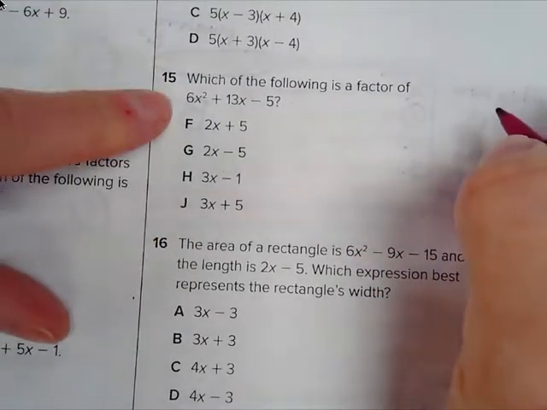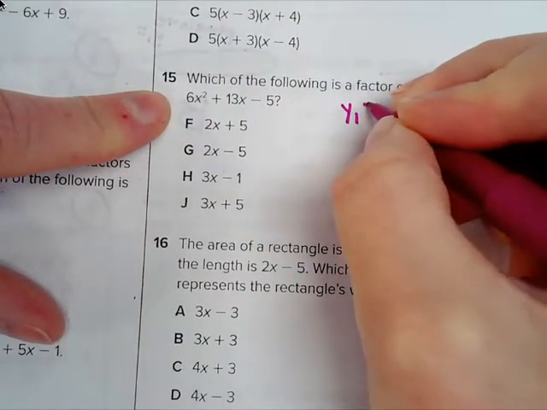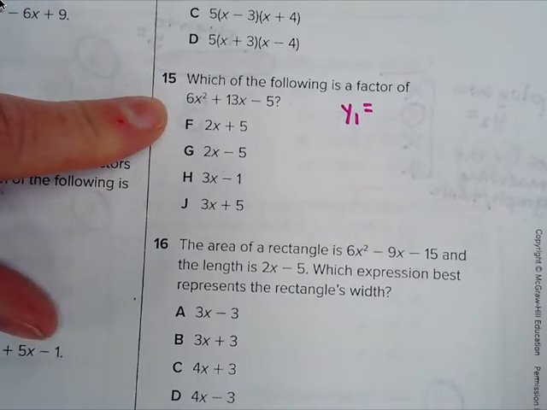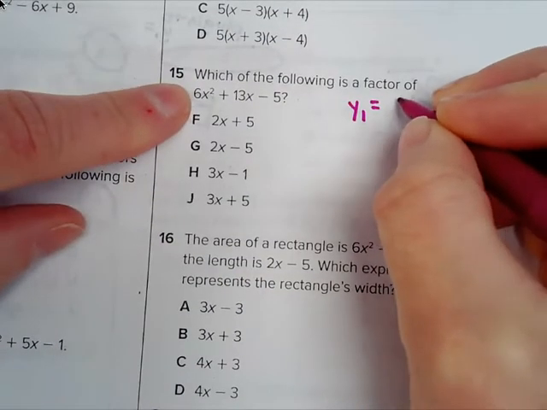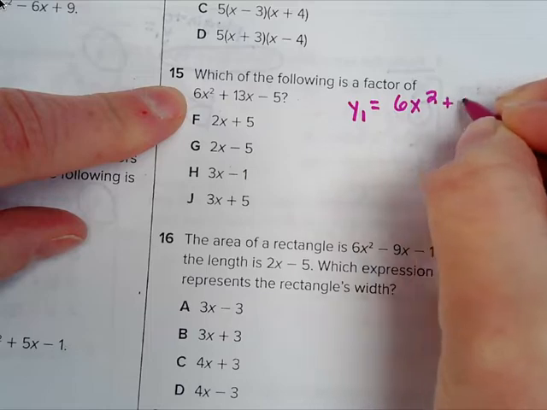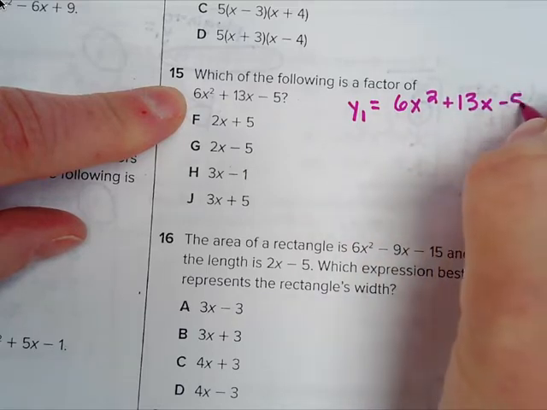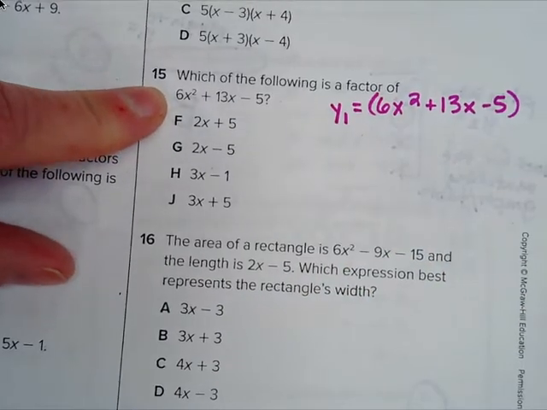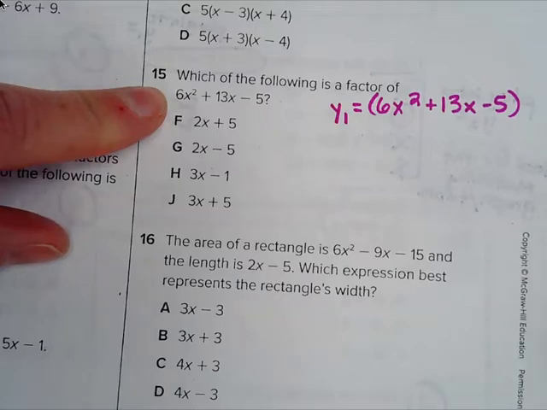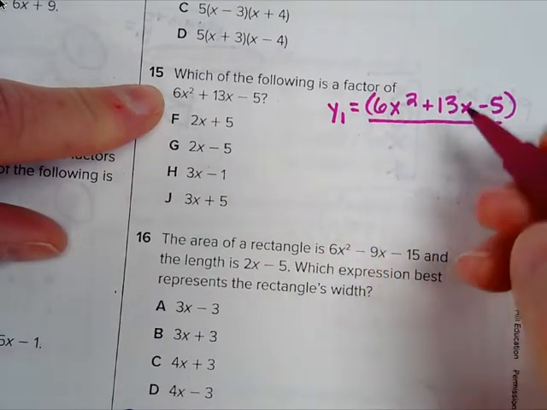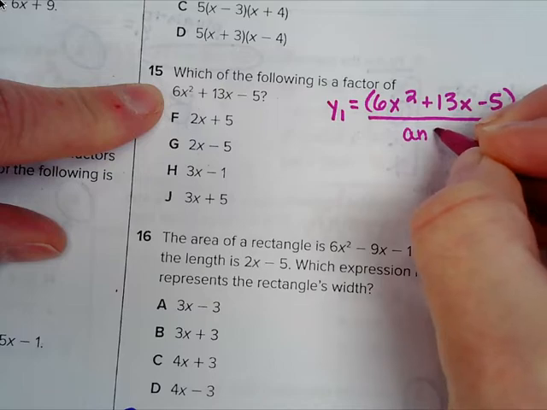What you're going to do is put in y1 equals whatever you're given, so 6x squared plus 13x minus 5, and divide by the answer choices.